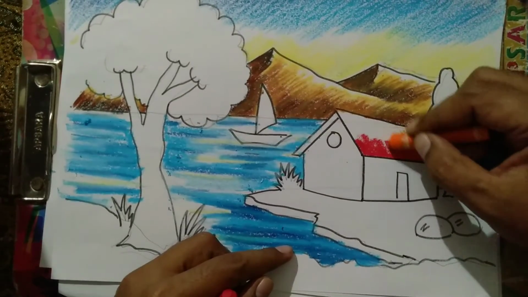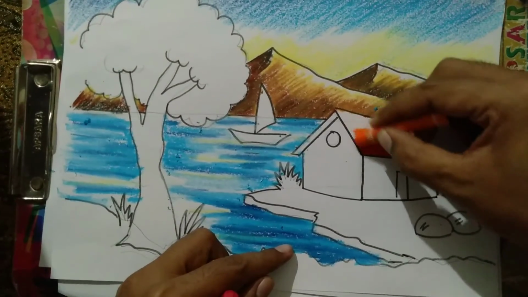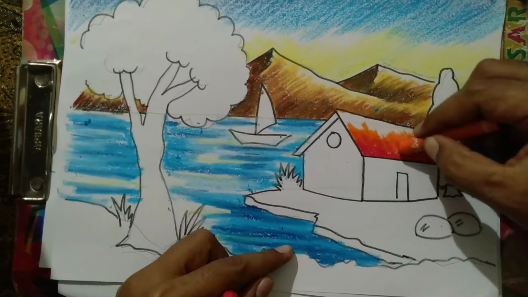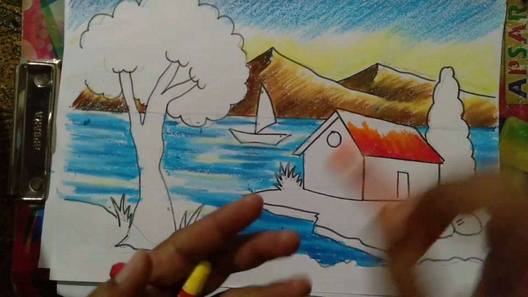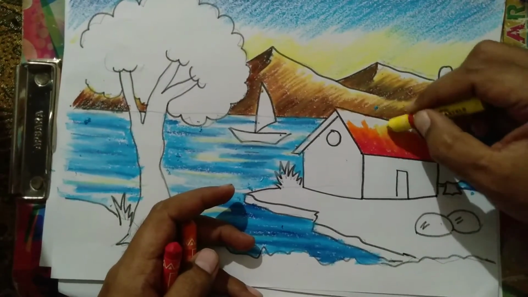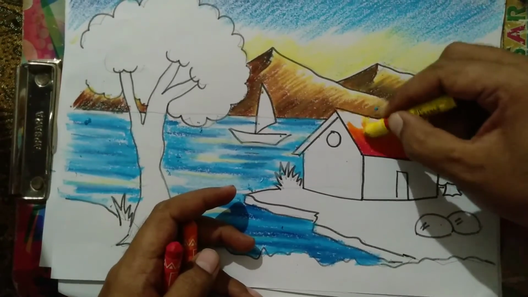Here now I am blending this red and orange color, and finally I am blending this orange with yellow.